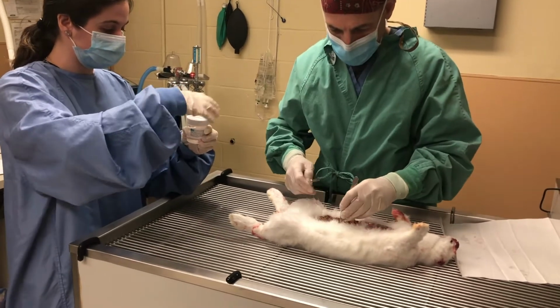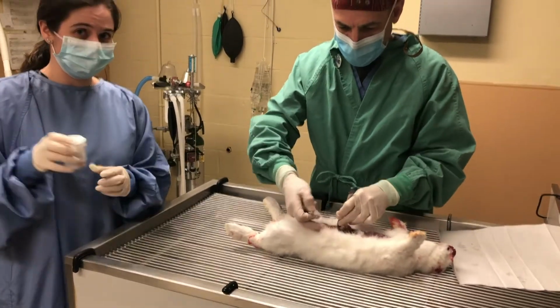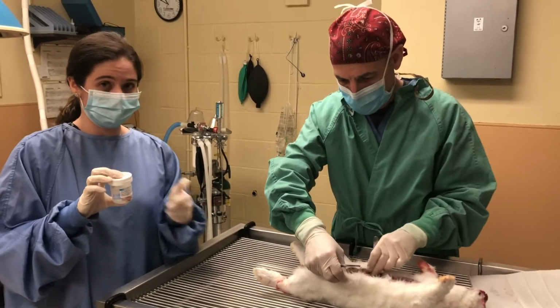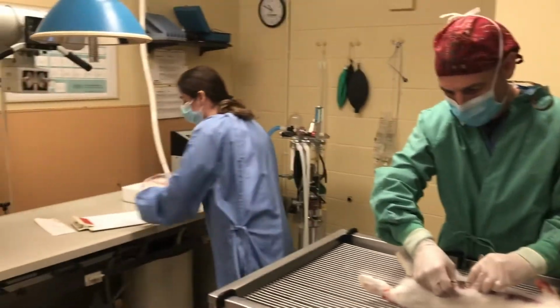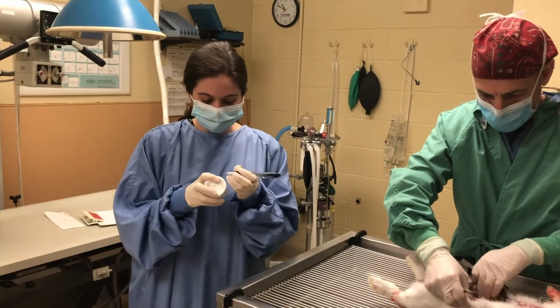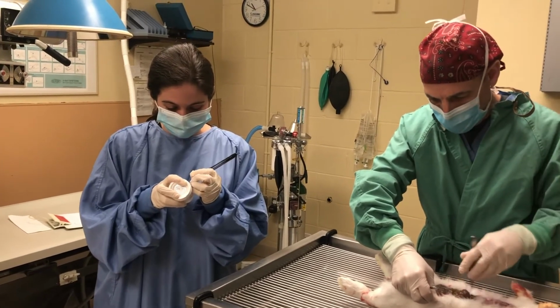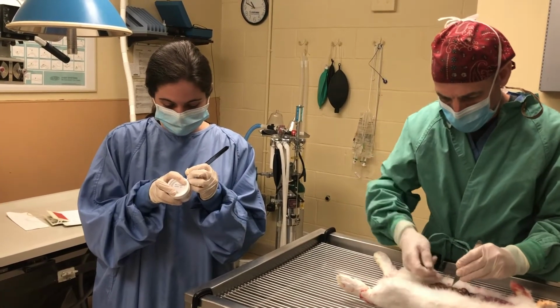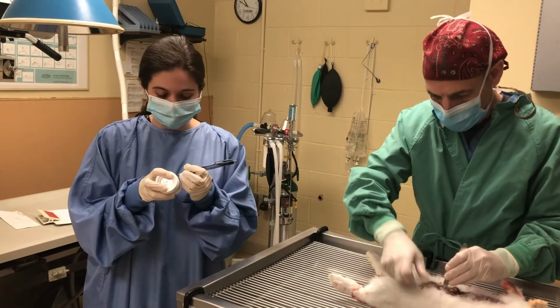And then I will close my jar, and then to make sure that there's no confusion as to whose sample this is, I will write the patient's name and the owner, if there is one, along with the date and the type of sample that it is.